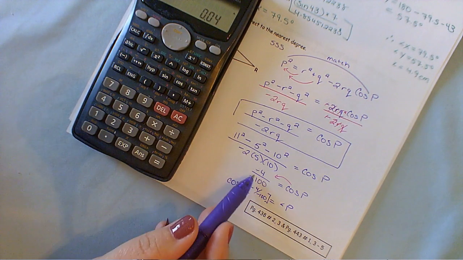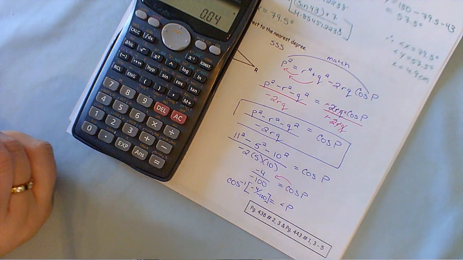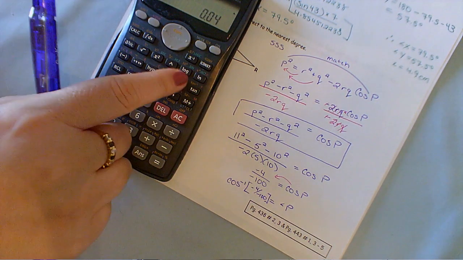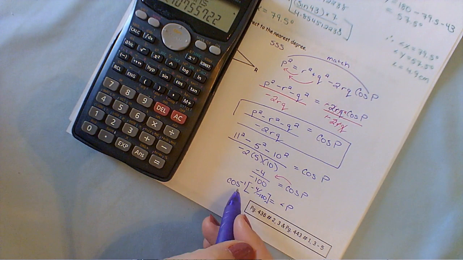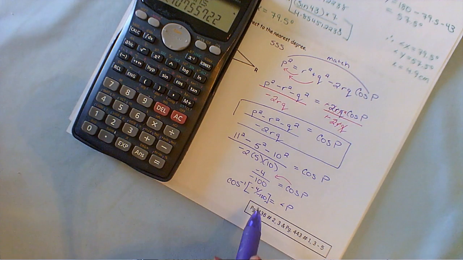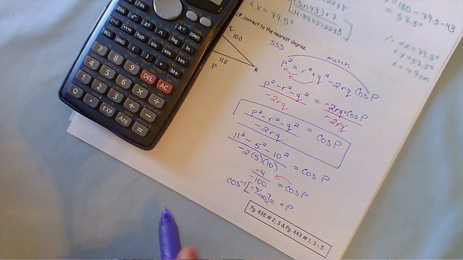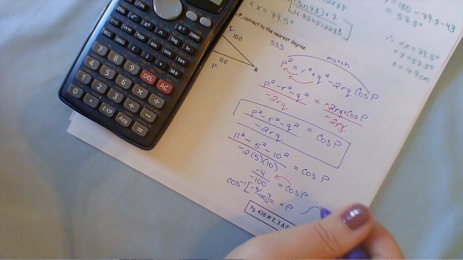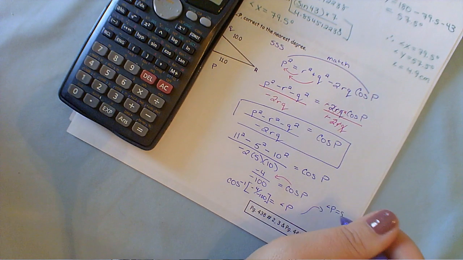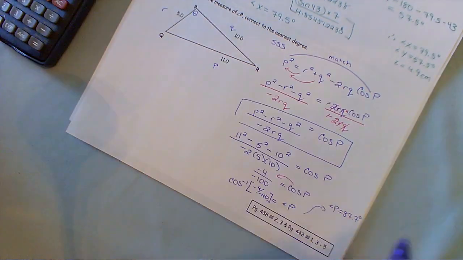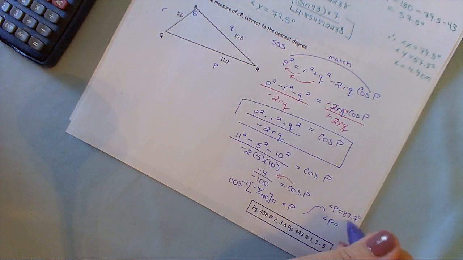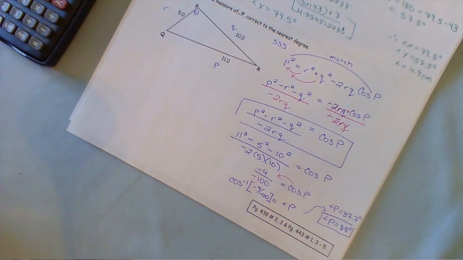And again, a negative divided by negative is a positive. So we have 0.04 and then go shift cos. So not shift sine, this isn't sine law, this is cosine law. So you use cos. 87.7 degrees. Let me finish over here. Angle P is 87.7 degrees. To the nearest degree, angle P equals 88 degrees. There we go. So that's me following directions at the end.